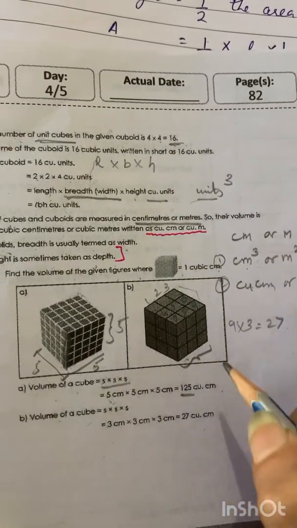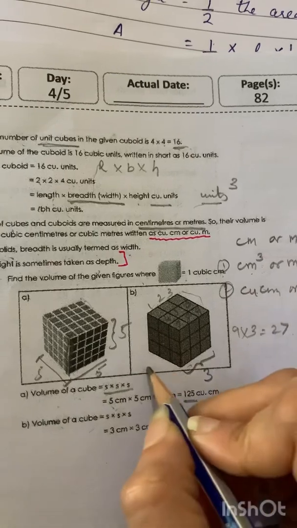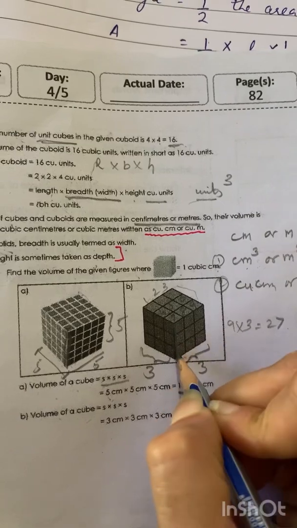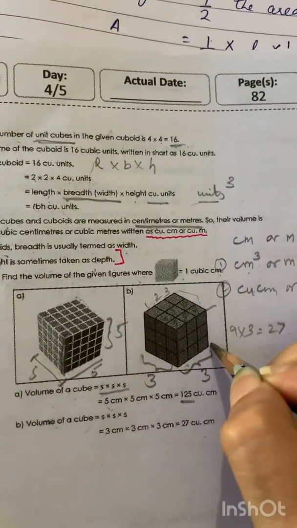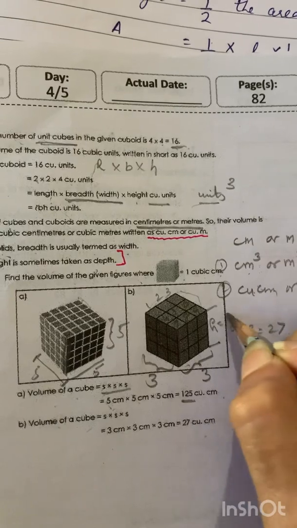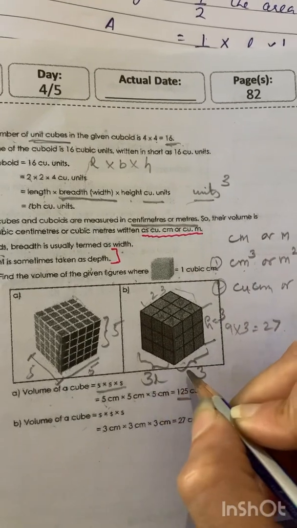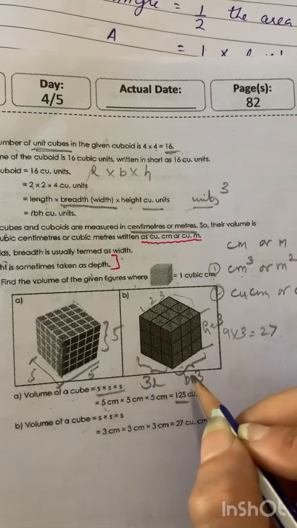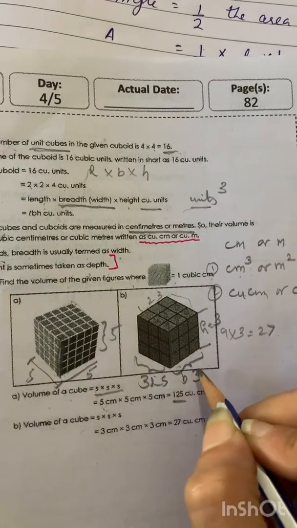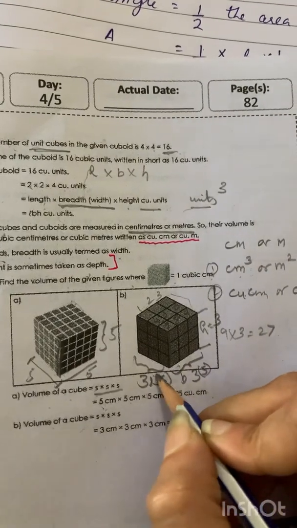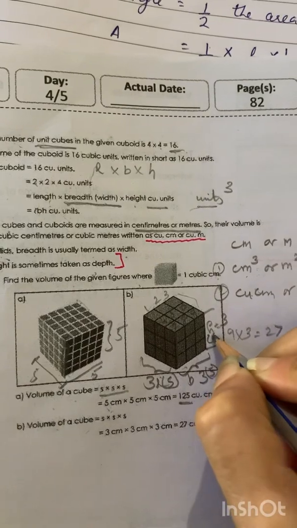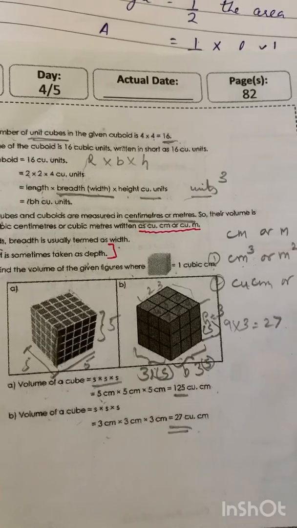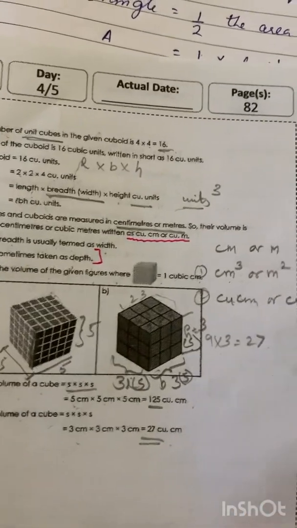So how can you explain this for volume? Volume of a cube: this is 3, this is 3, and this height is also 3. This is length, breadth and height. But in a square, we don't take length, breadth and height; we take side and side. So we get the answer as 27 cubic centimeter.